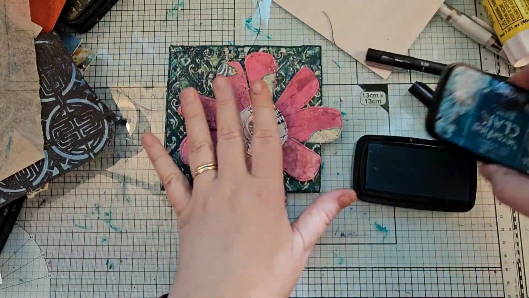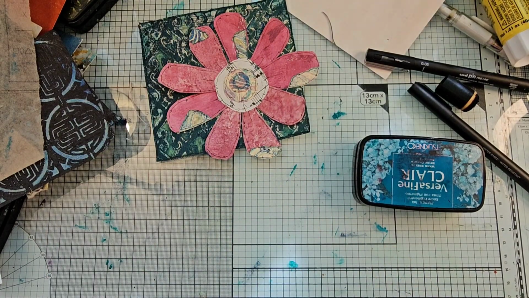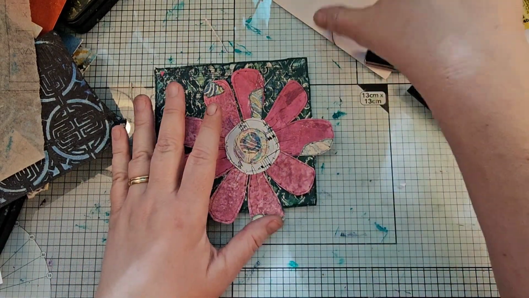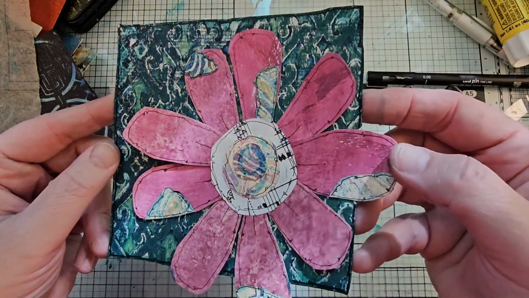There. So that is my piece for March 9th for the Mixed Media March 25, hosted by Ceri Griffith, aka Ceri the Crafter.